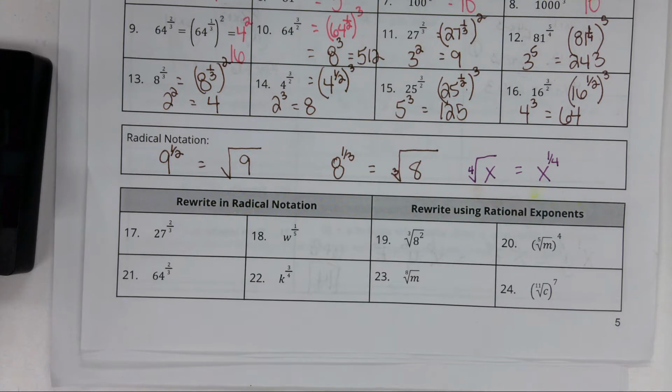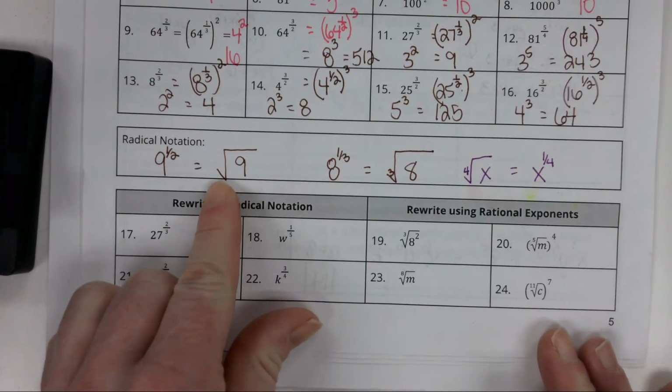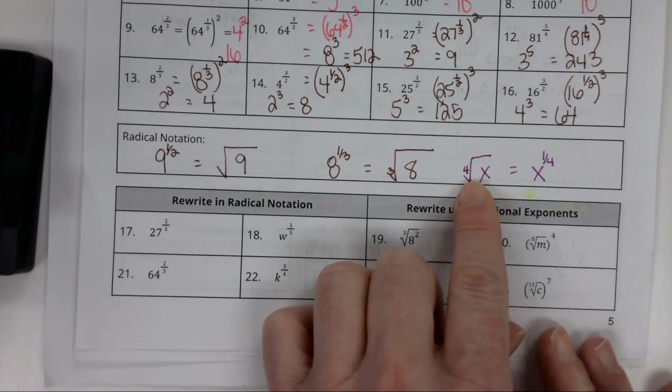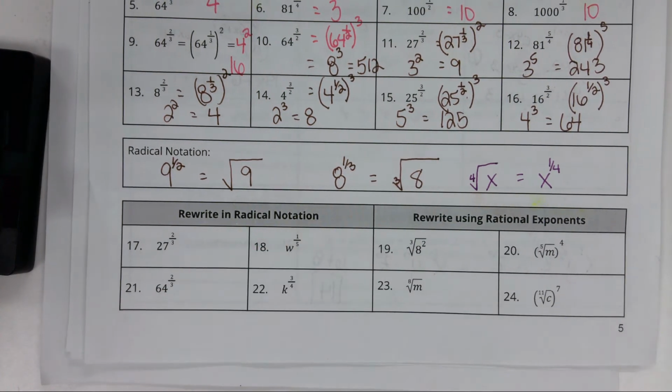Question, Lucas? Did you have a question? Okay. So the bottom number on that fraction becomes what kind of root it is. Okay. And then you might also see things that are written with a number on top and bottom. So that's pretty easy.